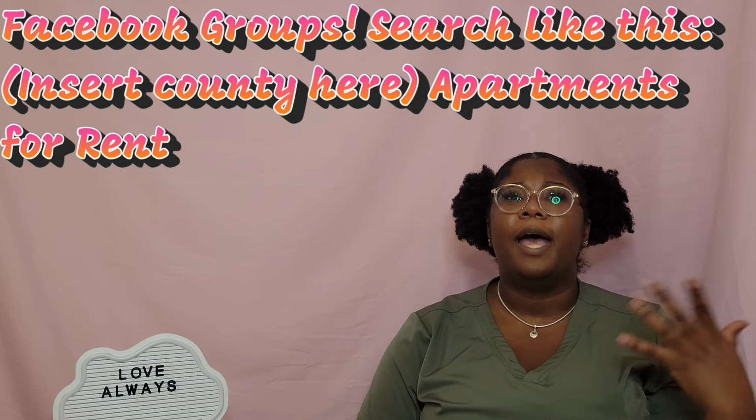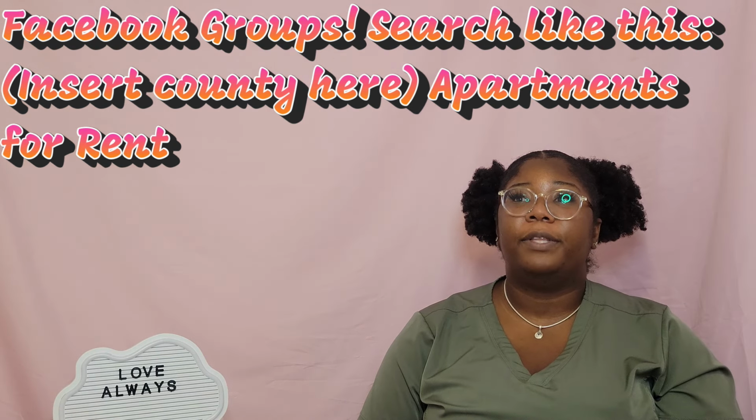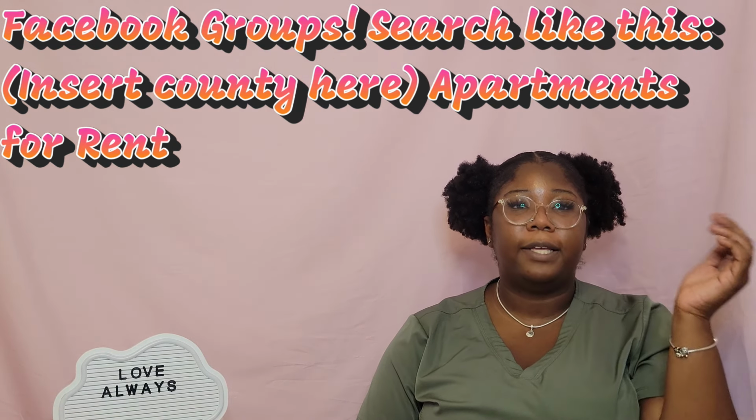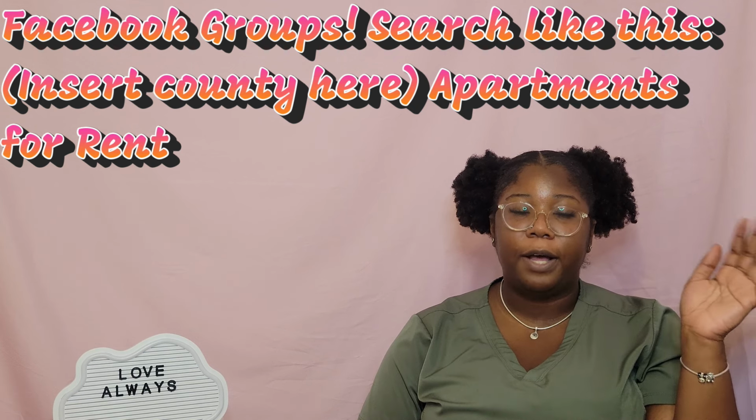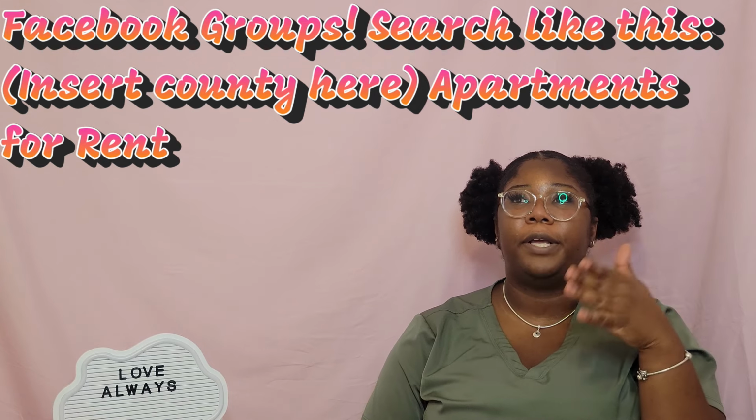Sometimes, especially with smaller areas, apartments and such may be for rent, but because the area is so small, they don't want to broadcast it on hotpads.com or apartments.com or Google because they want to keep it small and screen their applicants a bit more. So I found that you could type in the county, like say the county is Greensboro, not a real county, Greensboro County homes for rent, Greensboro County apartments for rent, or something like that.